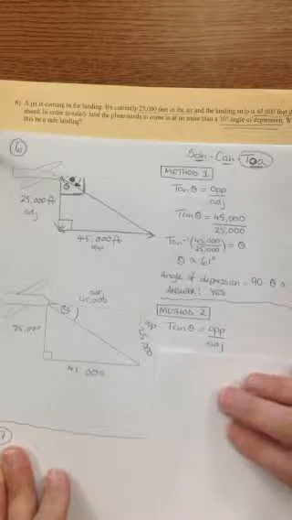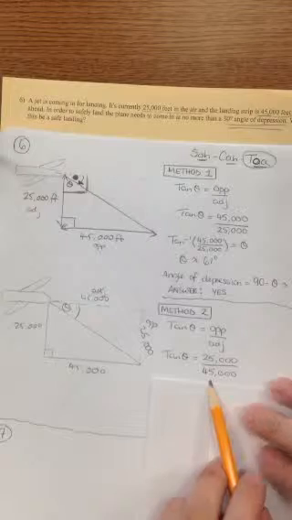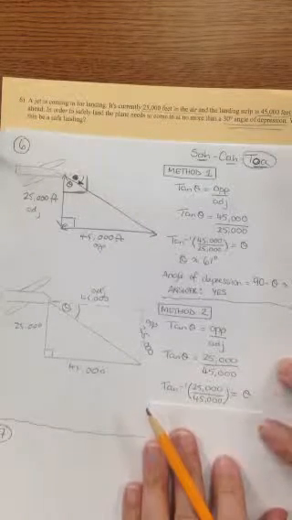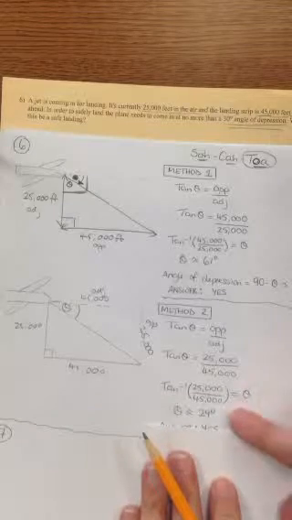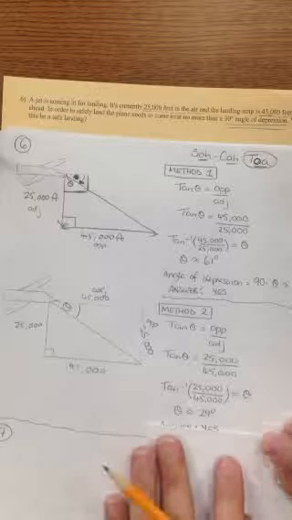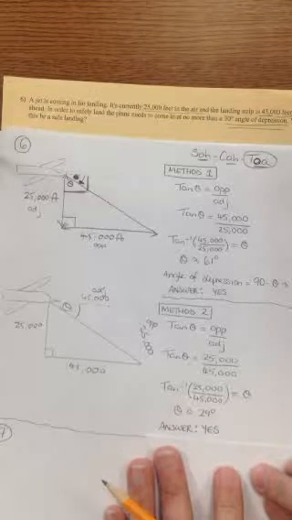Okay, so once again, still tangent. Plug in the values: 25,000 over 45,000 if you use this method. And then inverse function gives you the angle, and there it is, 29. You don't need to subtract it from 90 because you're finding the angle of depression directly. And the answer once again is yes, because 29 is less than 30.